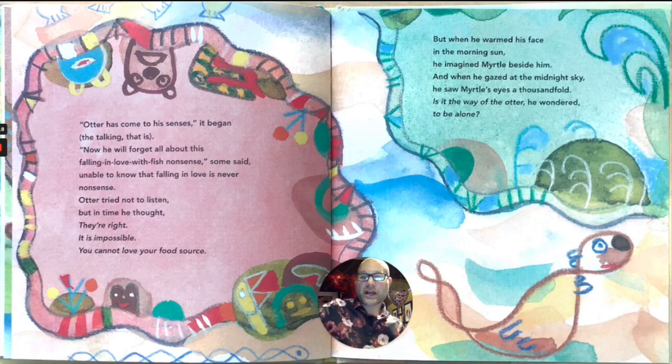Otter tried not to listen, but in time he thought, they're right, it is impossible. You cannot love your food source. But when he warmed his face in the morning sun, he imagined Myrtle beside him, and when he gazed at the midnight sky, he saw Myrtle's eyes 1,000-fold. Is it the way of the otter, he wondered, to be alone?